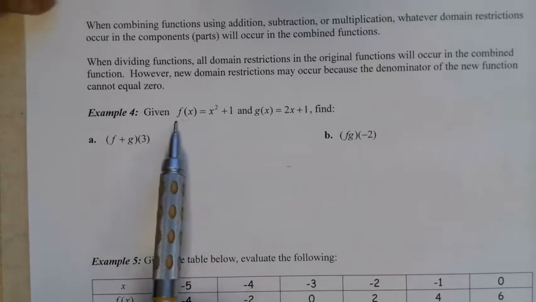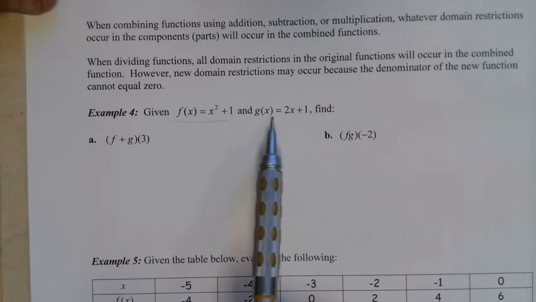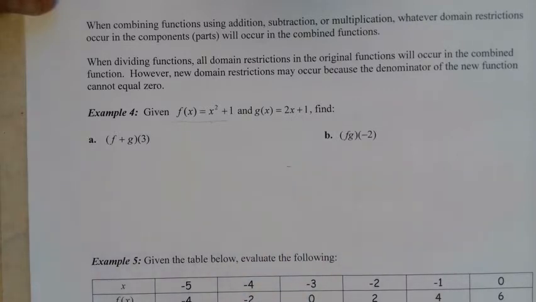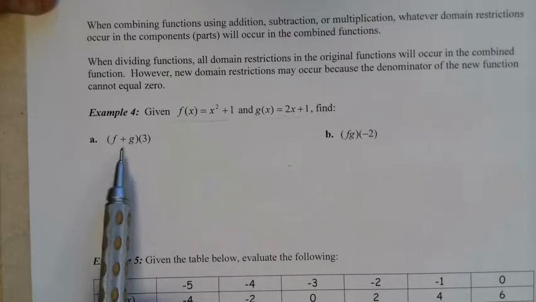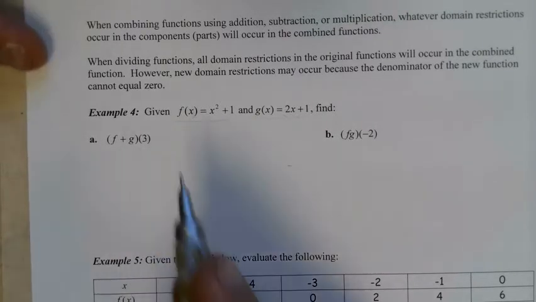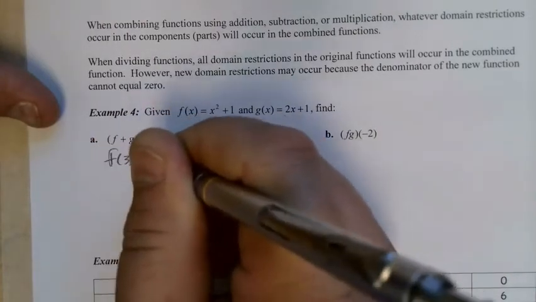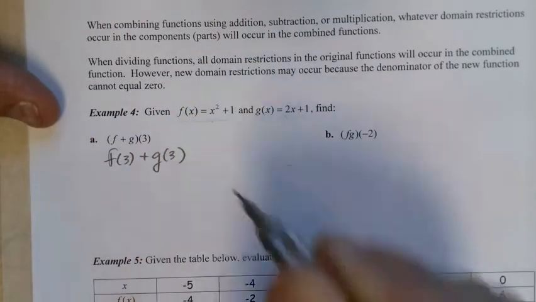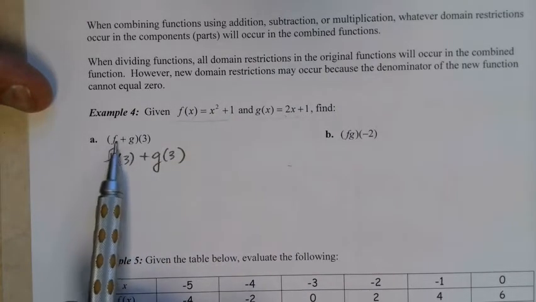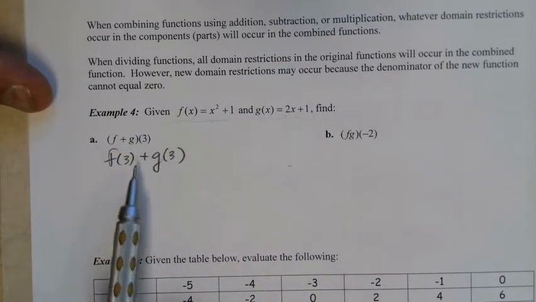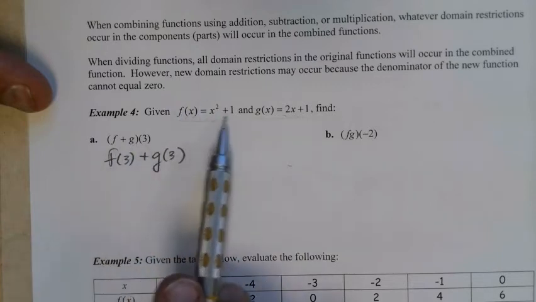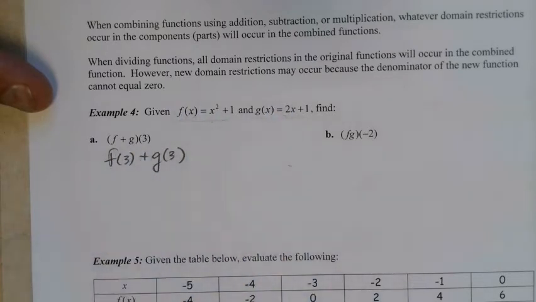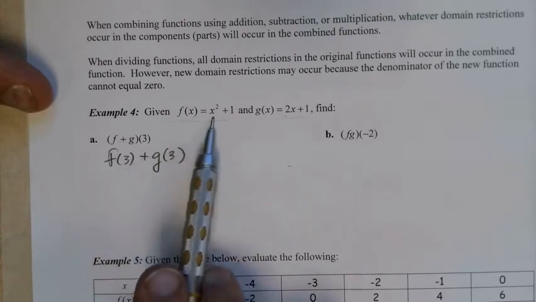look at these. f of x is x squared plus 1, and g of x is 2x plus 1. If I'm combining these, they have no domain problems. Okay? But what I want to look at with these is what happens if I combine them with some numbers. f plus g of 3. Well, this is telling me to find f of 3 and add it to g of 3, right? Because if it's f plus g of x, I would take f of x plus g of x. I could take this and take this, combine them all, and then put 3 in there. But it tends to be a little easier to put 3 into here.